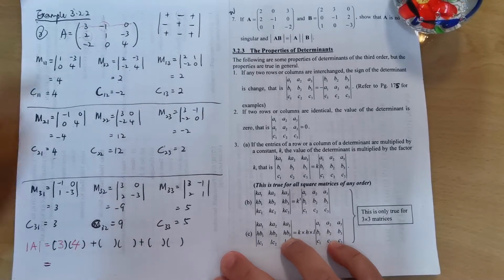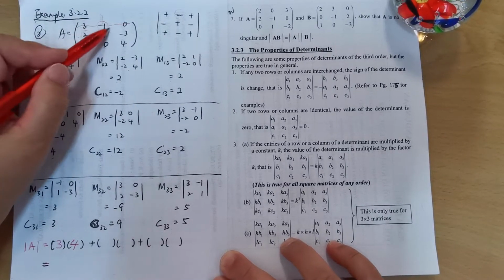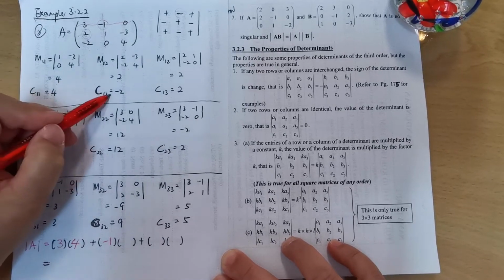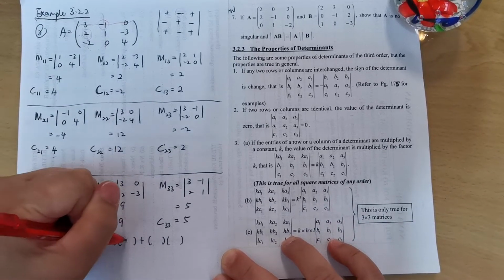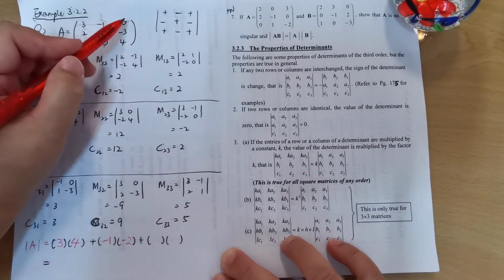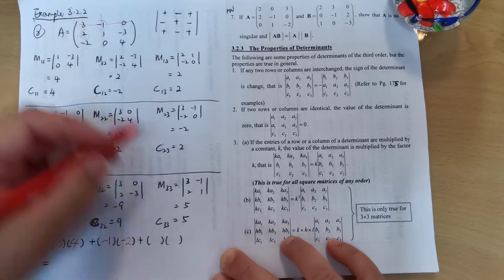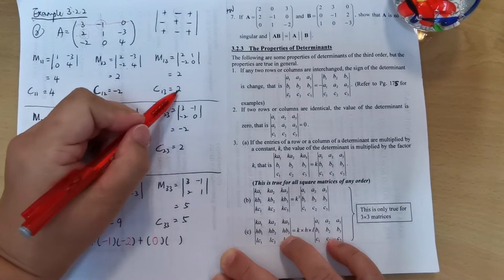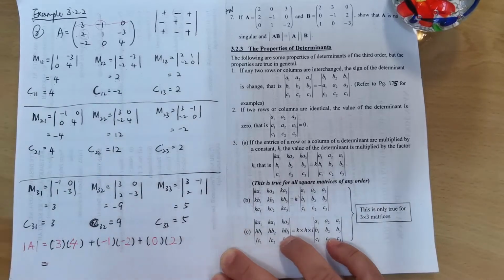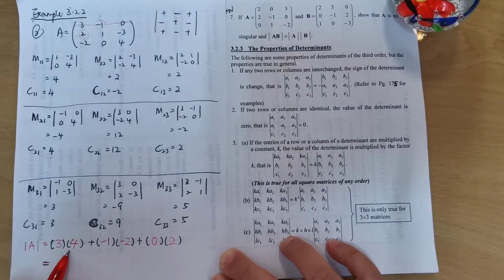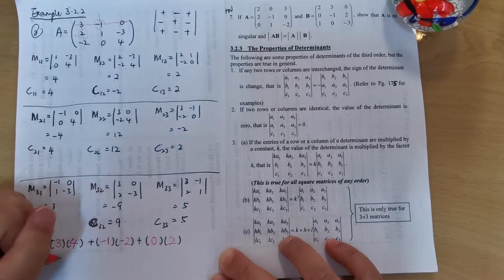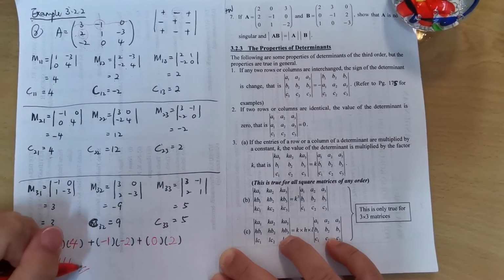Alright, the second element, first row, second element is negative 1, multiplied with its cofactor, negative 2. Okay, so first row, third element. Third element is 0, multiplied with its cofactor, 2. Then you add up. So 12 plus 2 plus 0. So the determinant for matrix A is 14.